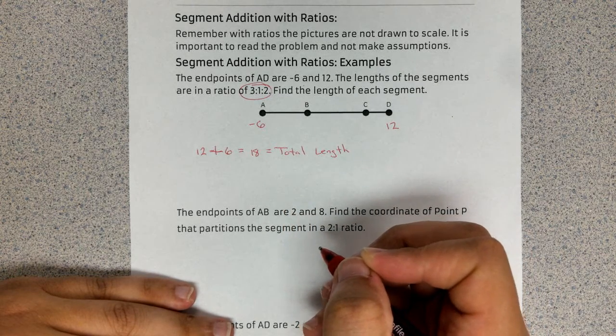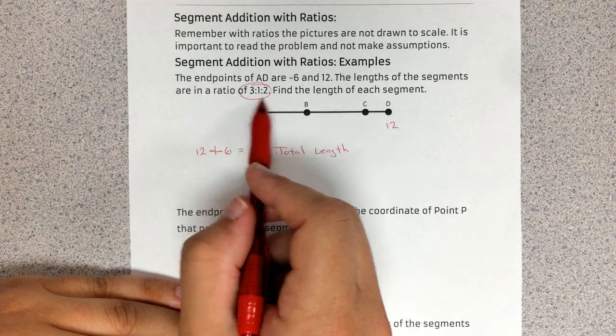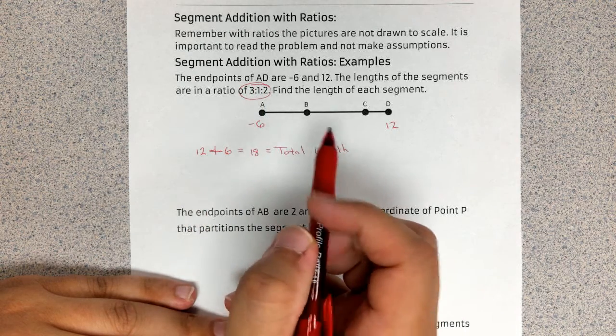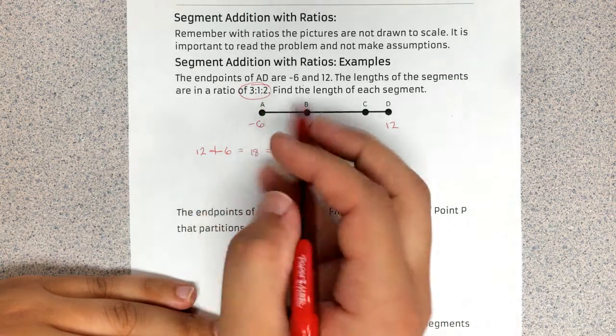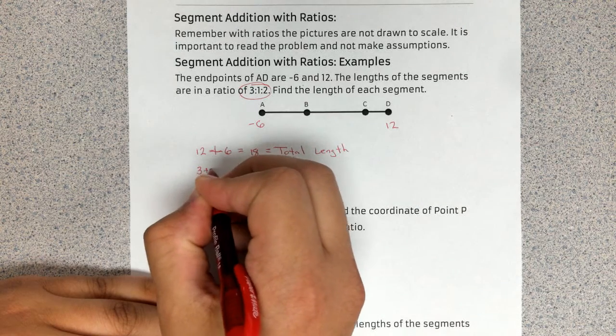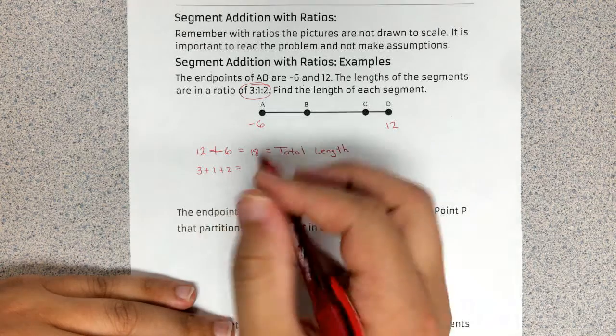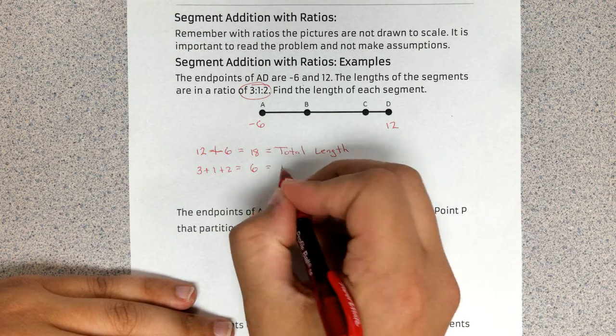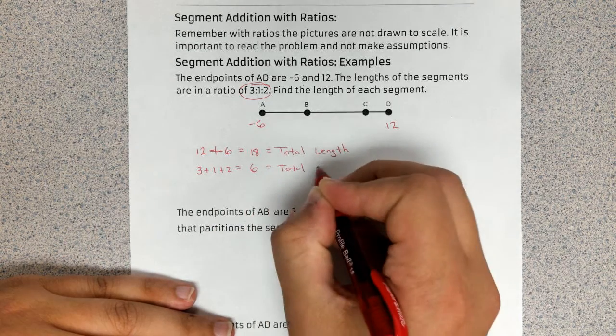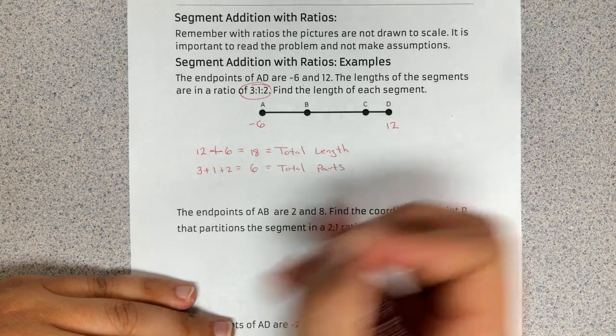Now that I have my total length, I need to figure out the total number of parts, and to do that, we add up the ratios. So 3 plus 1 plus 2 is equal to, 3 plus 1 is 4, plus 2 is 6, which is the total number of parts for my ratio.